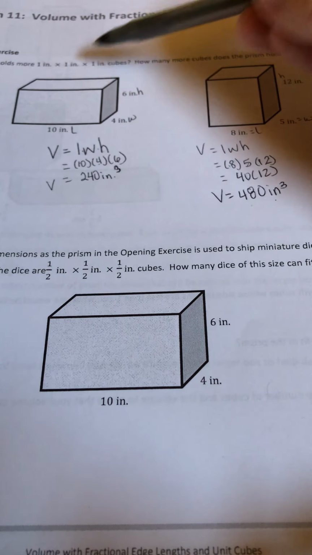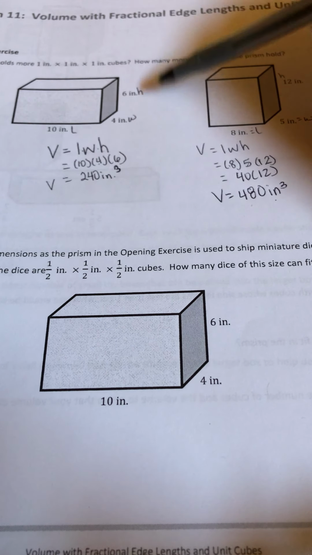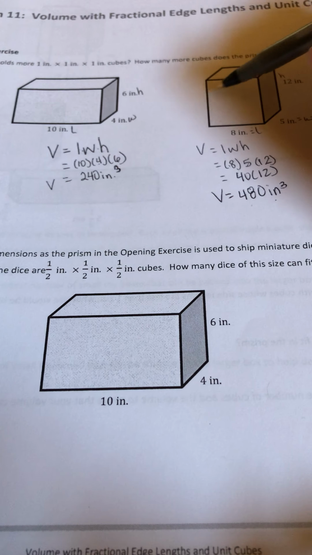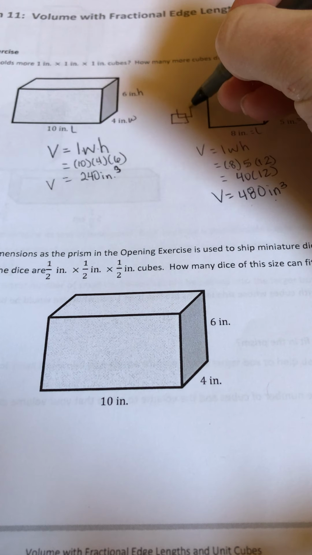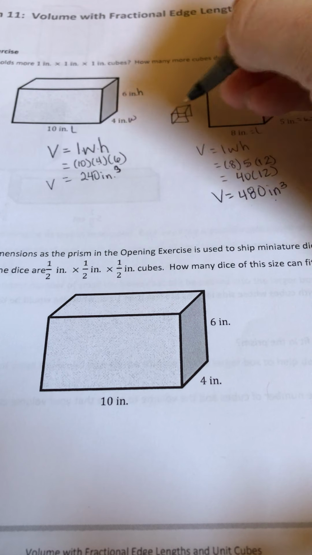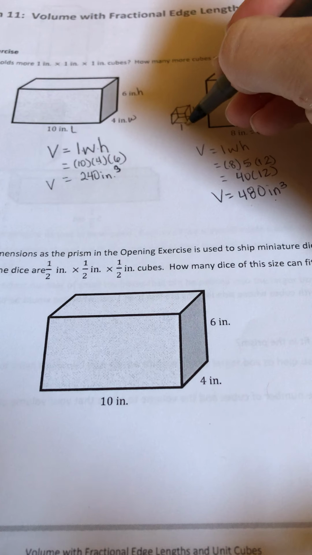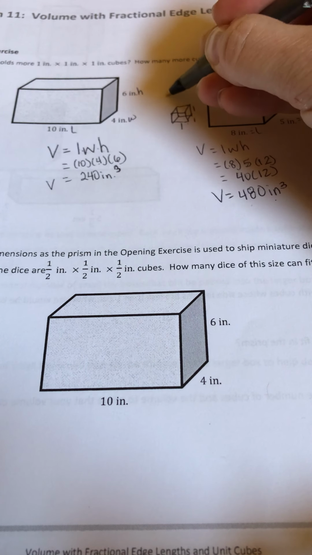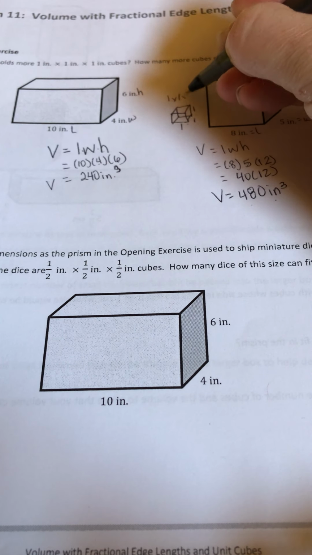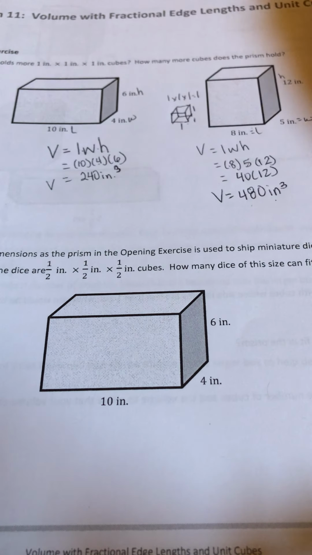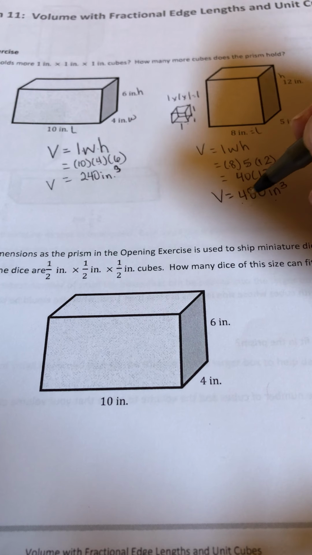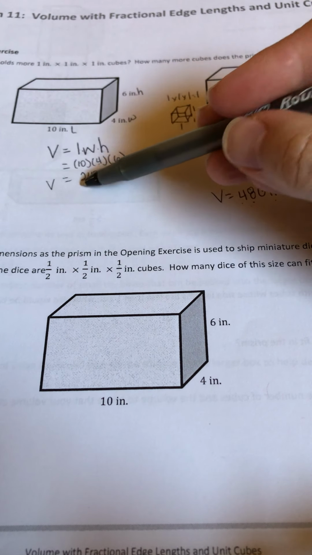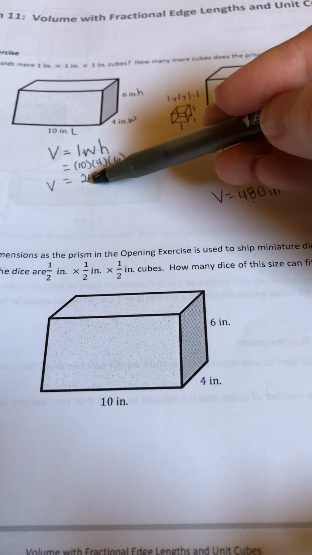So which one holds more 1 inch cubes? I would be able to pack more 1 inch cubes. They're talking about a little cube if I wanted to pack things in. They're saying 1 by 1 by 1, so if I found the volume of this little one, which is 1 times 1 times 1 equals 1, if I divided it by 1, I would get 480, and if I divided this one by 1, I would get 240.